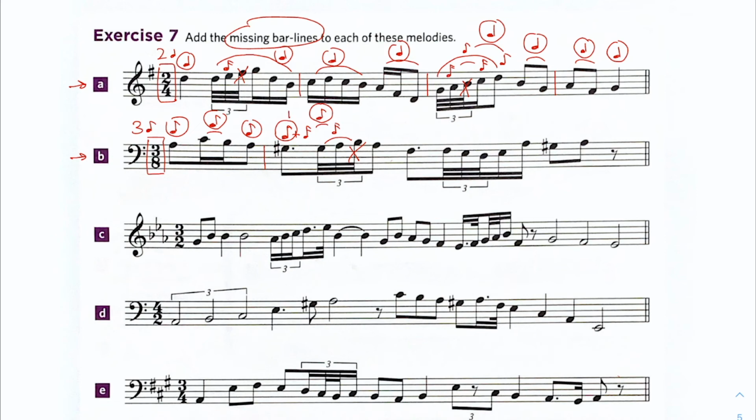This is the first one. This is the second one. And this note here is just a quaver. So that would be the third quaver. Can put in a bar line here.